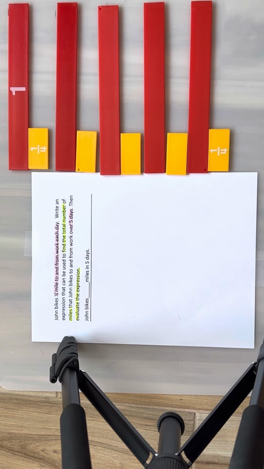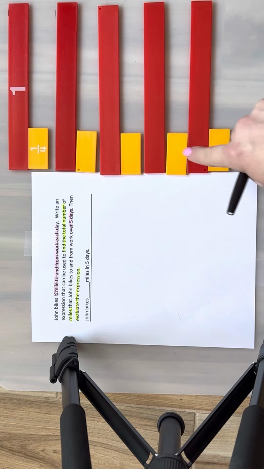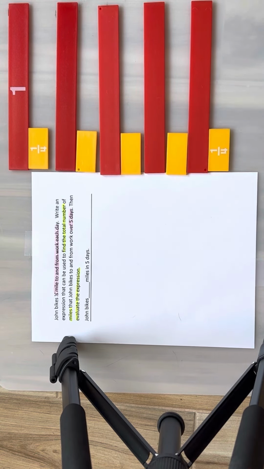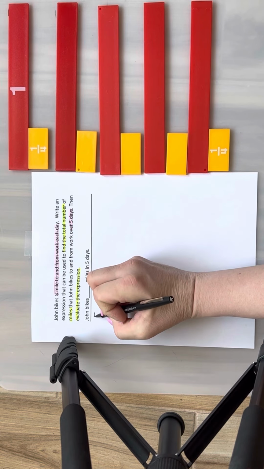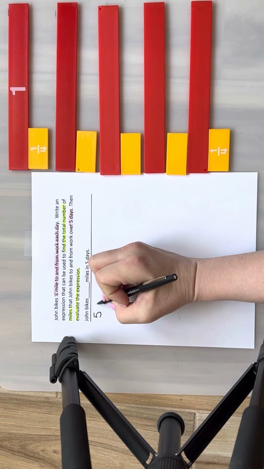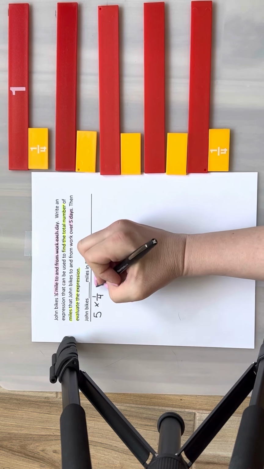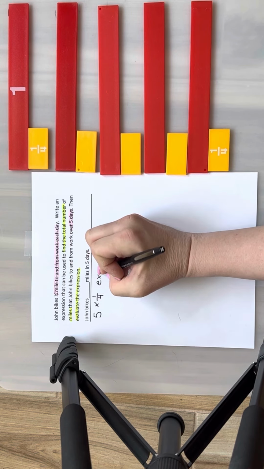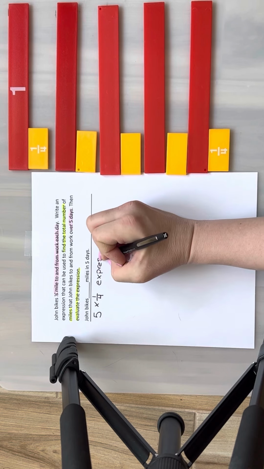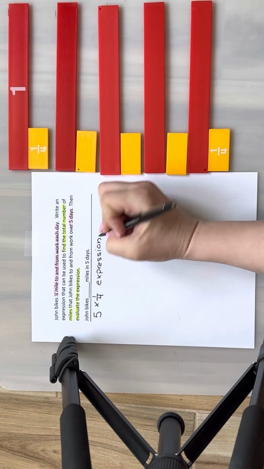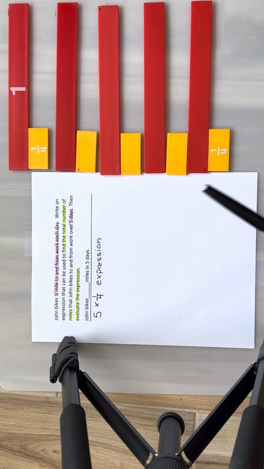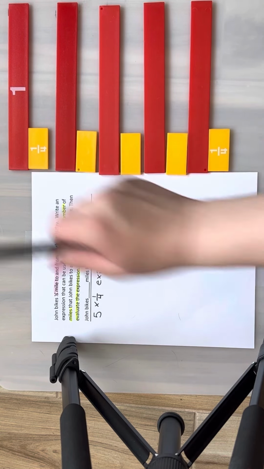John bikes 1/4 of a mile 1, 2, 3, 4, 5 times. So our expression is 5 times 1/4. Because as we said, he bikes 1/4 of a mile 1, 2, 3, 4, 5 times.